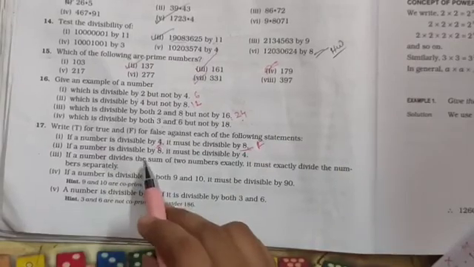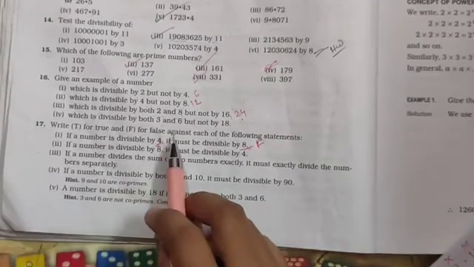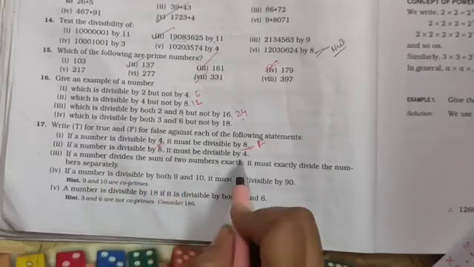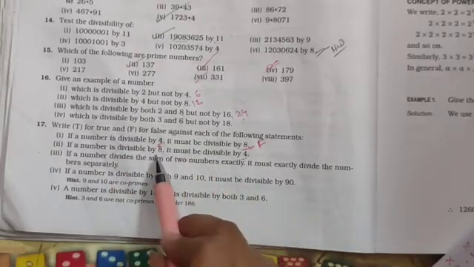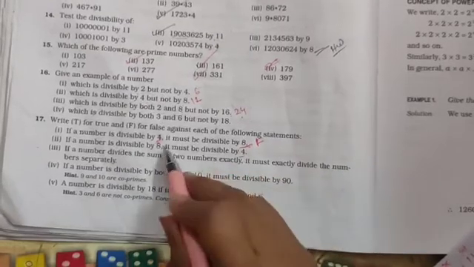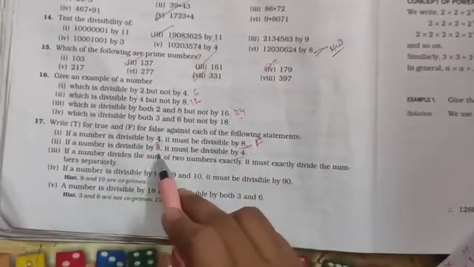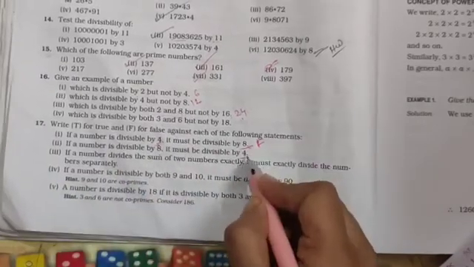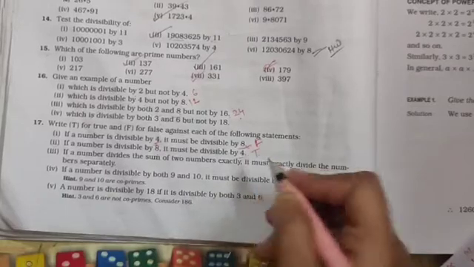Next, if a number is divisible by 8, so you have to solve this by the properties of divisibility. If a number is divisible by 8, it must be divisible by 4. So you know that if a number is divisible by any number, then that number will also be divisible by all the factors of that number. Here 4 is a factor of 8. So, if the number is divisible by 8, the number must be divisible by 4 because 4 is a factor of 8. So, this will be true.